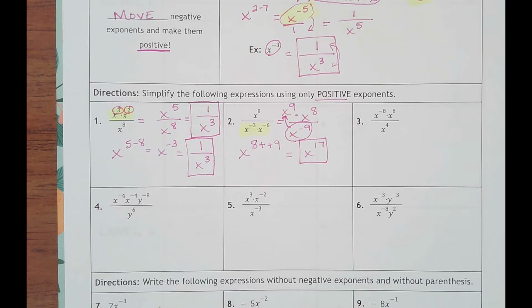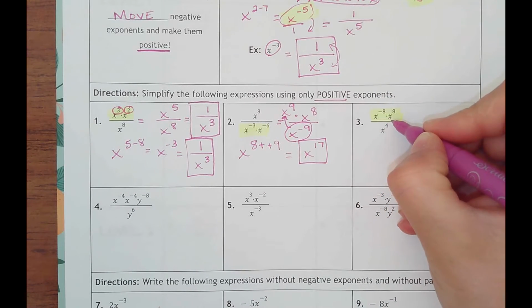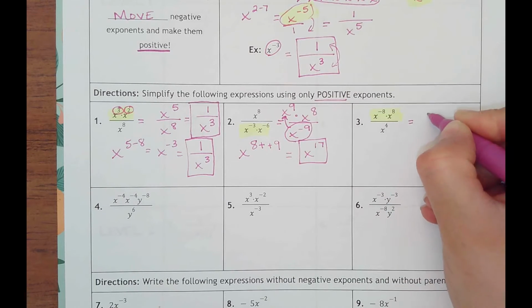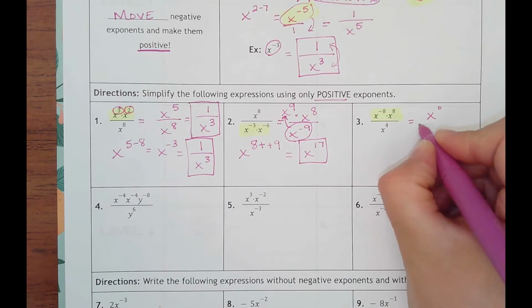All right, number 3. Again, I do want to show you this. This is important. Let's say I do want to stick to multiplying. So I'm going to add negative 8 plus 8, which is x to the 0, divided by x to the 4th.